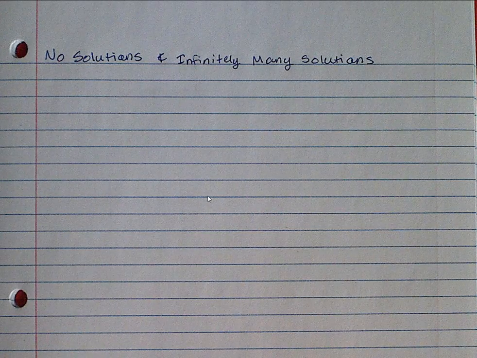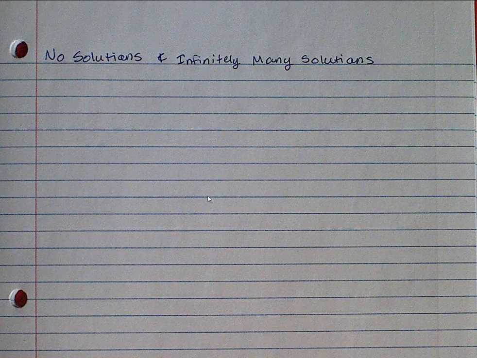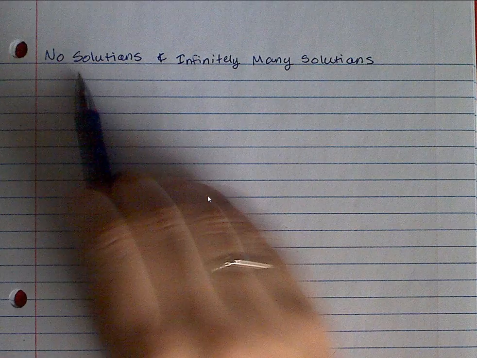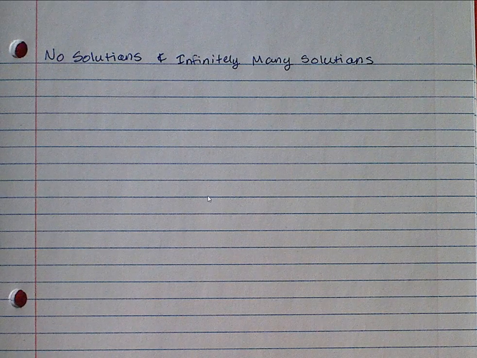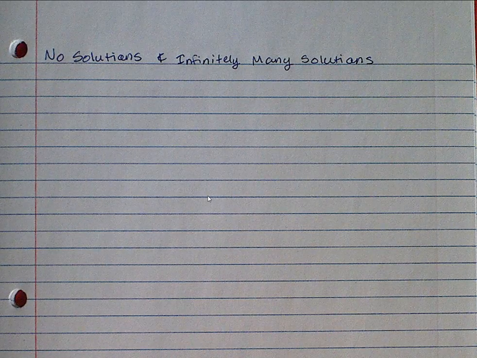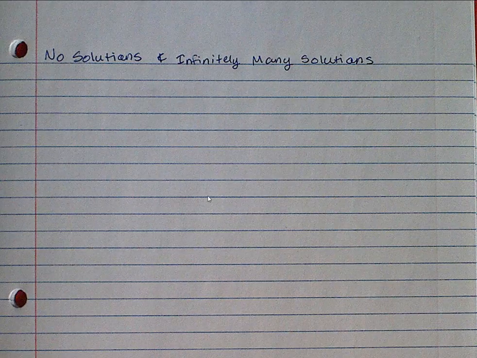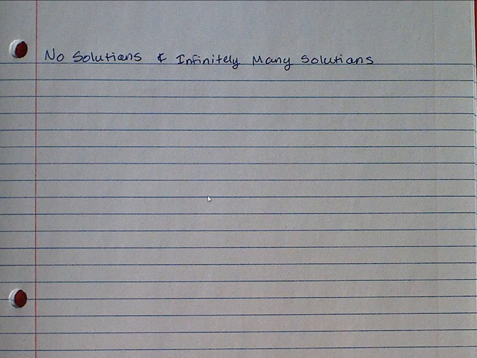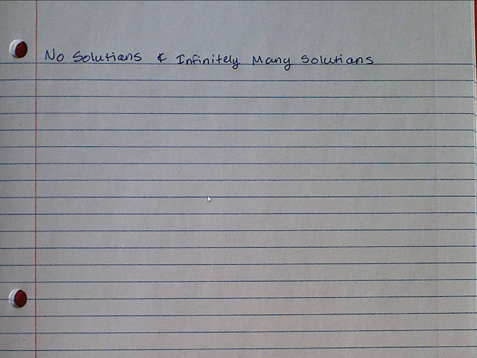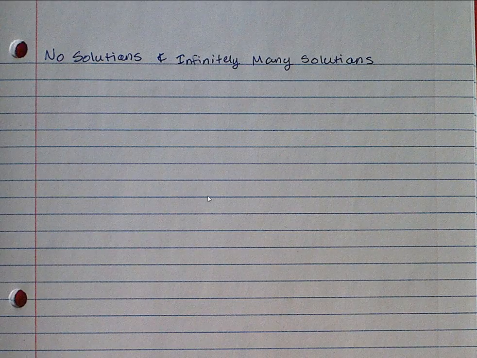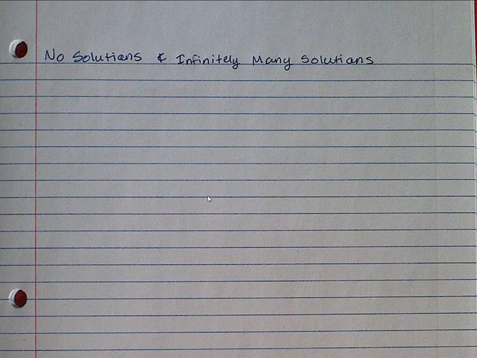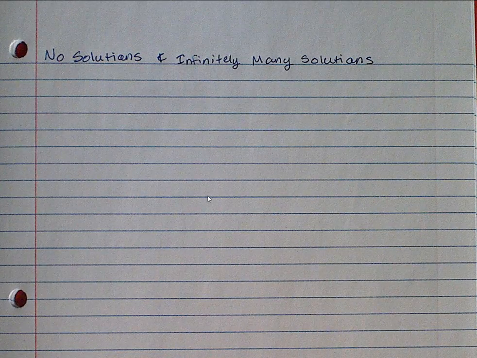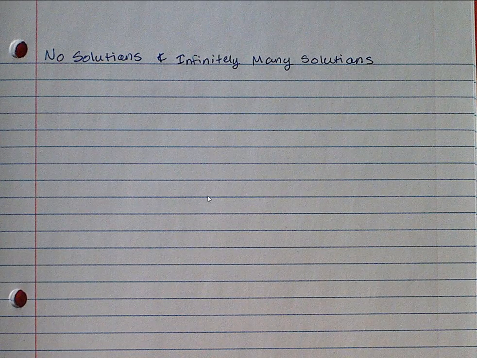Okay. So no solutions or infinitely many solutions. These are two situations that pop up, and it's usually really difficult for Algebra 1 students to understand the difference between the two. Usually it's easy to understand when these pop up. It's just difficult to understand when it's no solutions or when it's infinitely many solutions. Now let me show you when these pop up.